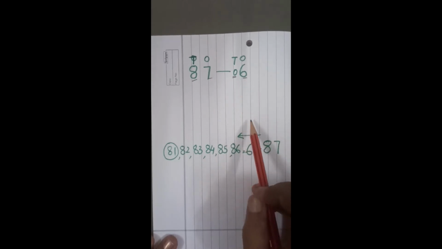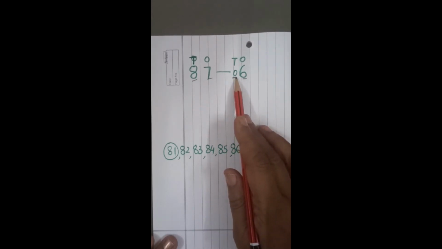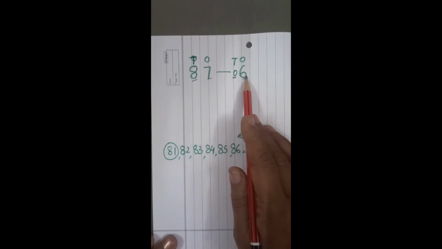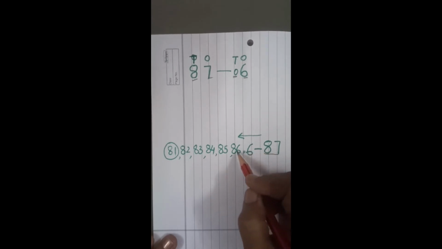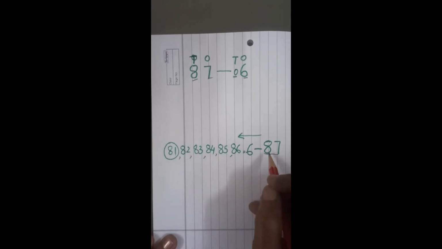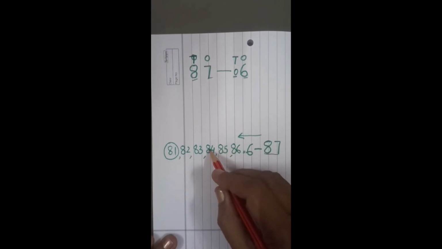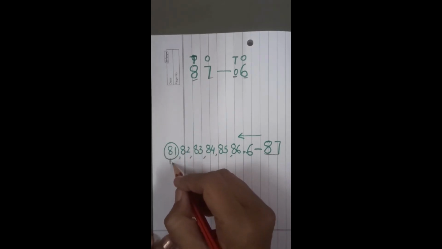As when you go up, you add. And when you go down, you subtract in the multiples of 10. Now since you don't have anything here in the tens place, you don't need to go down. You just have to move back 6 times. So we begin from 87, move back 6 times. See 1, 2, 3, 4, 5 and 6. So when we do reverse counting, 87 will become 86, 85, 84, 83, 82 and 81. And 81 will be the answer.